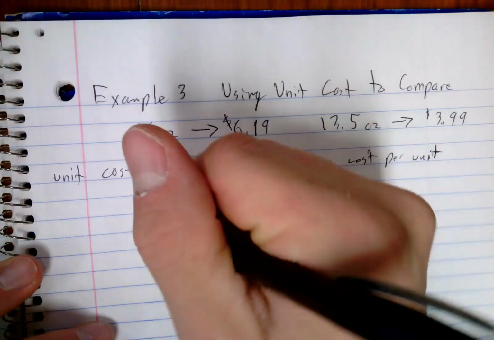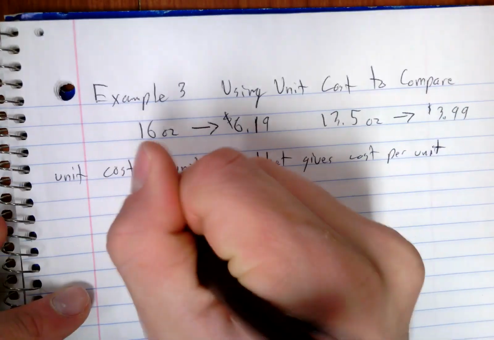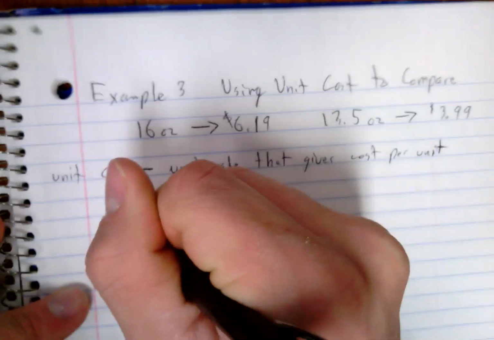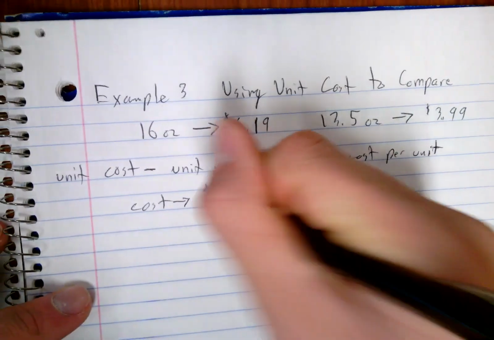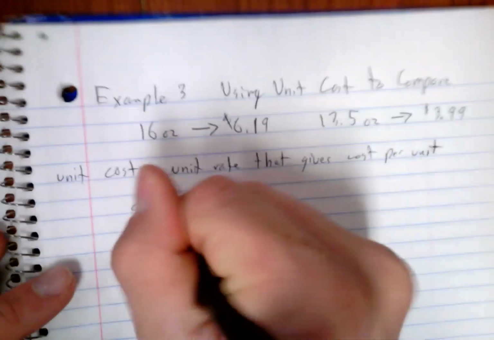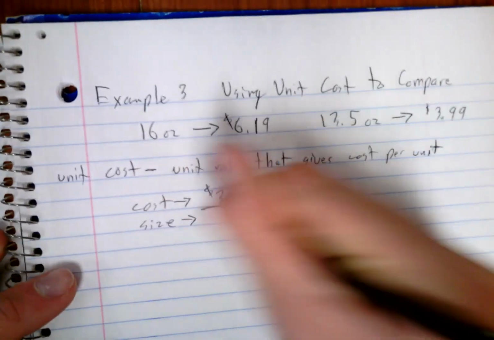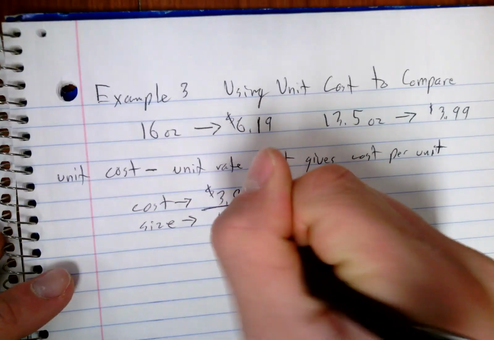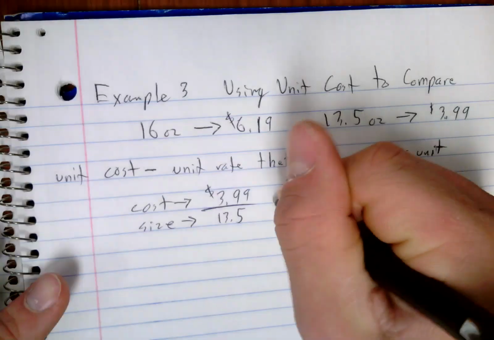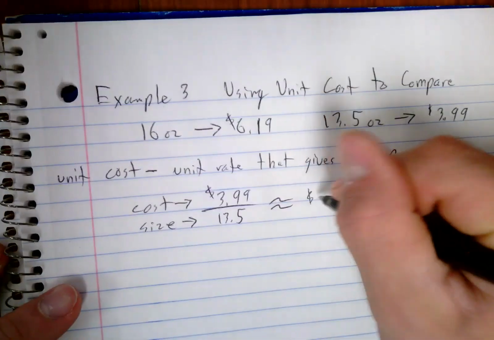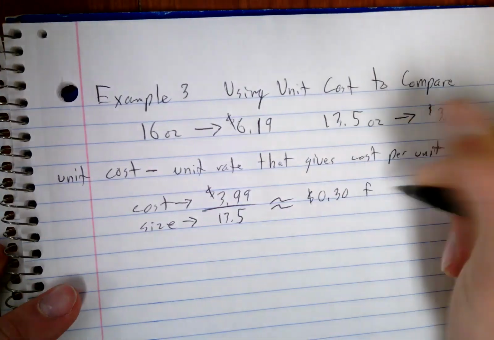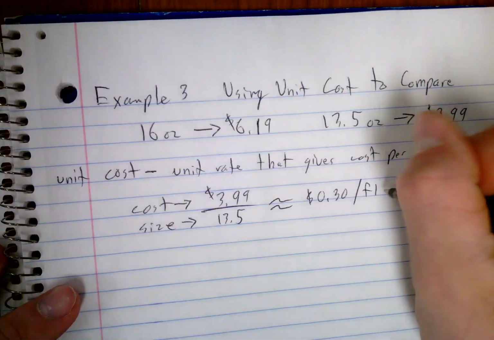So our cost in this example is going to be $3.99. The size is 13.5, which comes out, if you divide these two, to approximately 30 cents per fluid ounce.